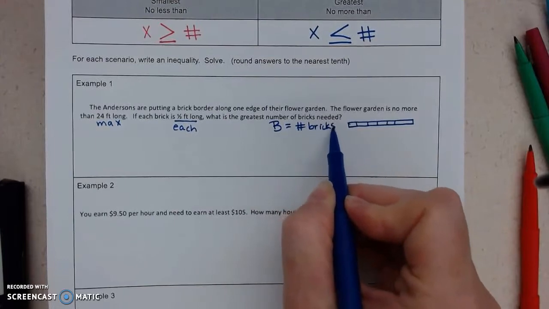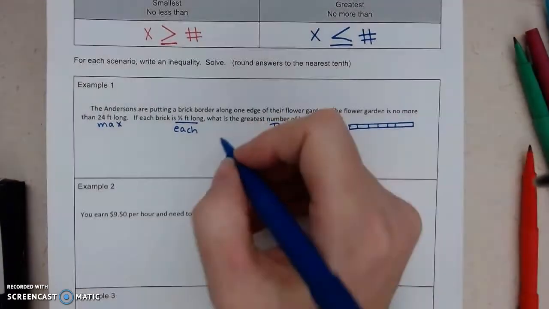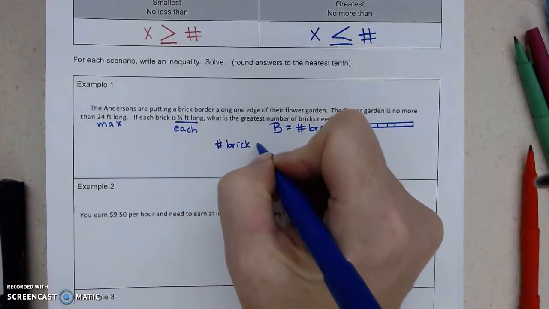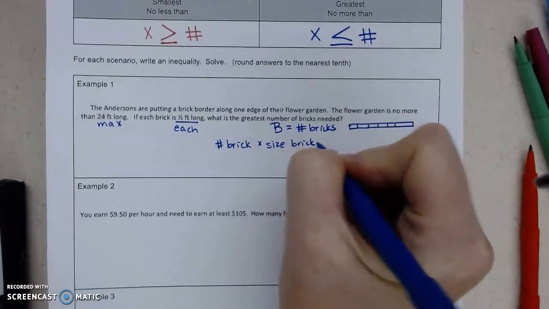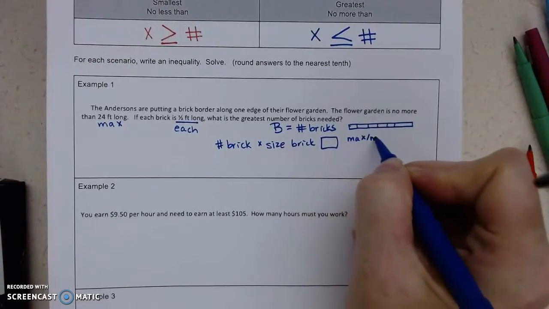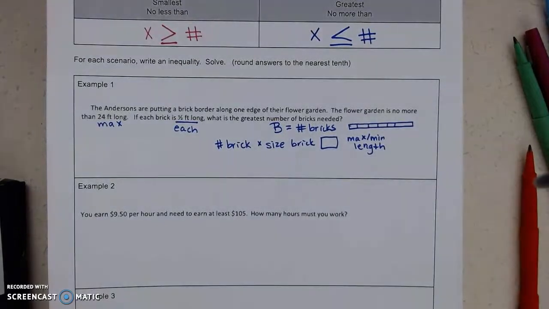So you have to think, how do I set up an inequality or even an equation? Well, if I think the number of bricks, like if I had 5 bricks, times the size of each brick, that needs to compare to my max or min length. Okay, that's in words, and you don't have to write that. That's just for you to think about.